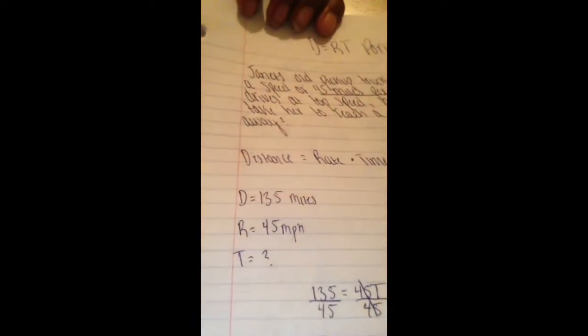Janet's old pickup truck can only reach a speed of 45 miles per hour. If she drives at top speed, how long will it take her to reach a city 135 miles away? So for this problem, you use the D equals RT formula. I'm showing this to you just in case you didn't hear a word I said over my snuffled voice because I'm sick. I'm sorry. But yeah, use the D equals RT formula.